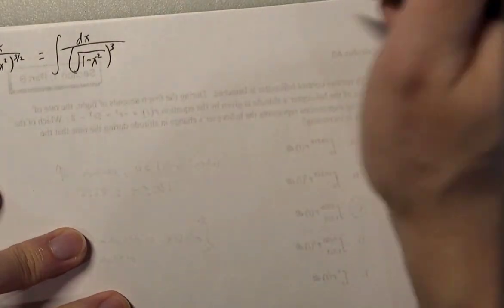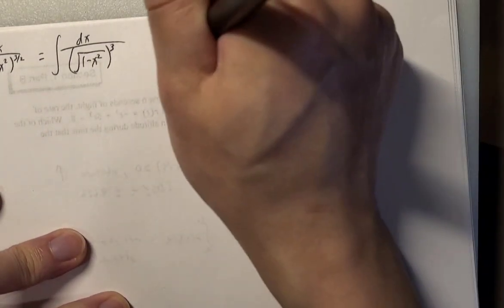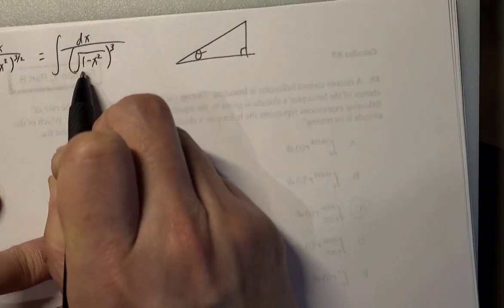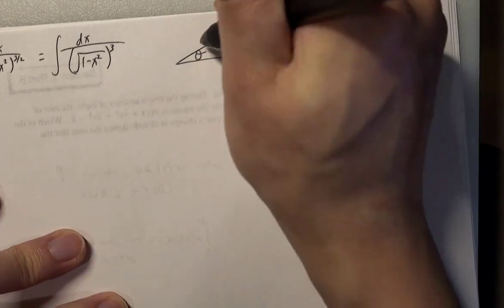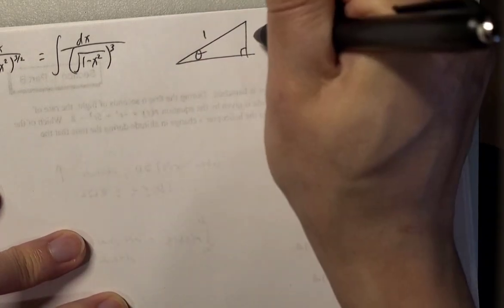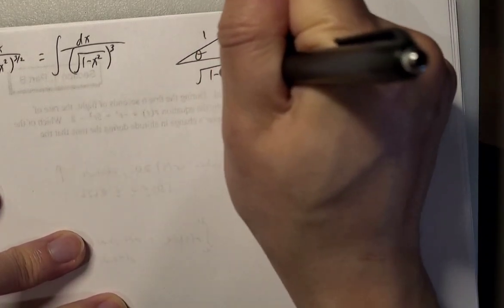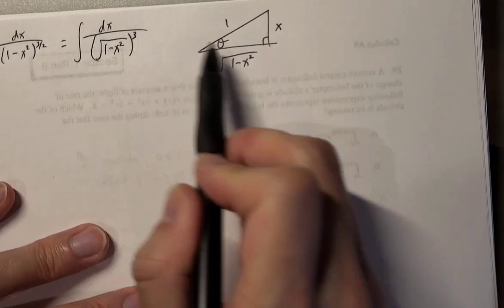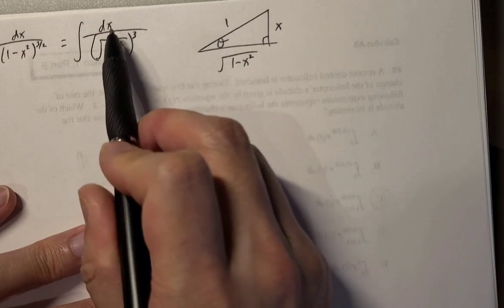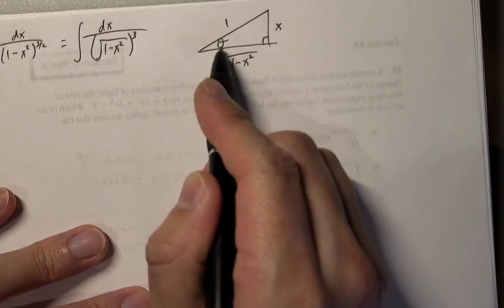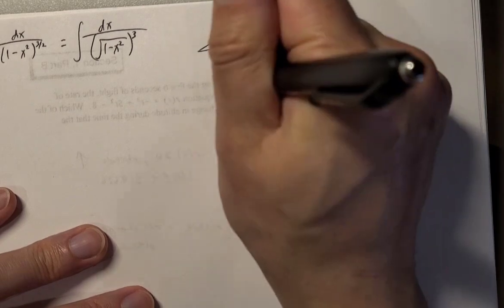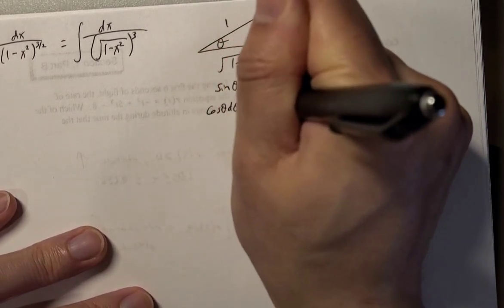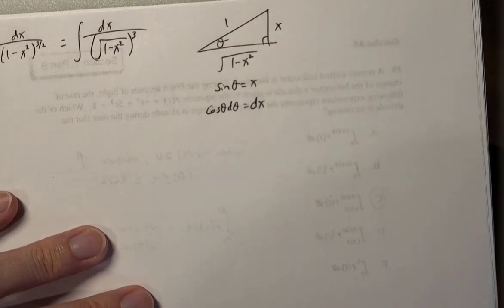So let me set up my triangle. Okay, this time I have a something squared minus something squared, so by the Pythagorean theorem, I know that this guy must be the hypotenuse, x is one of the sides, and the square root term is the other side. Okay, as always, I'm going to sub everything here in terms of theta. I need dx, so to get that, I need x first. How do we get x in terms of theta? Sine theta is x. So cosine theta d theta is dx.